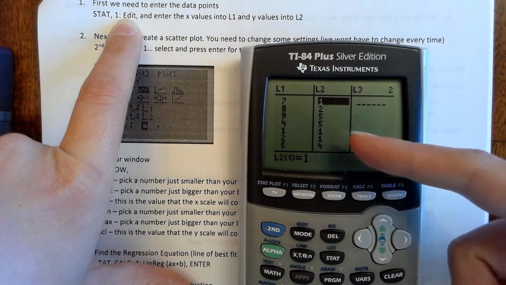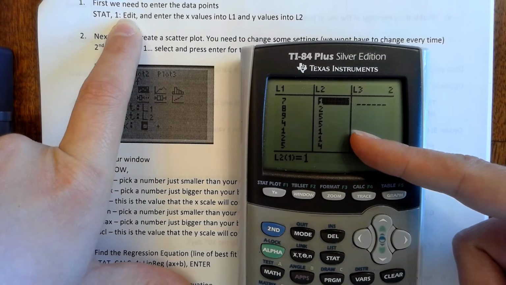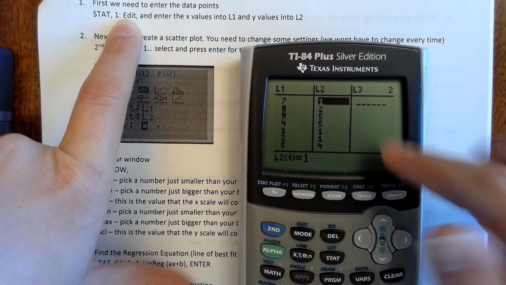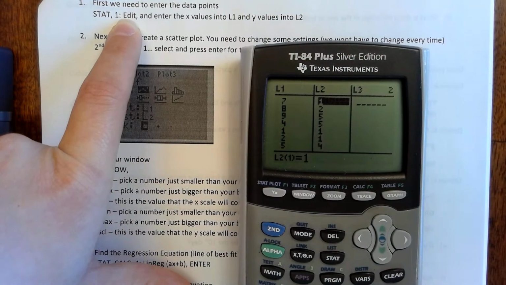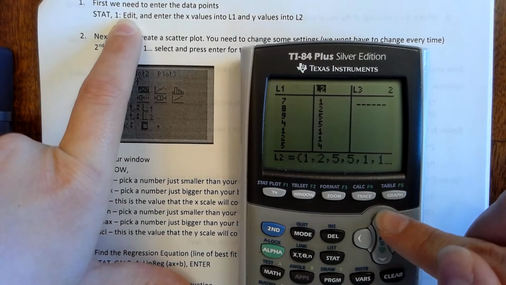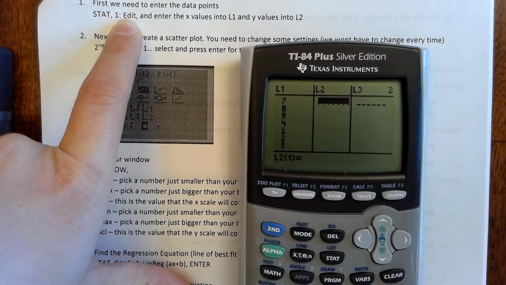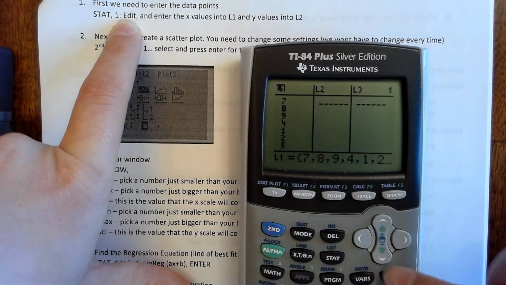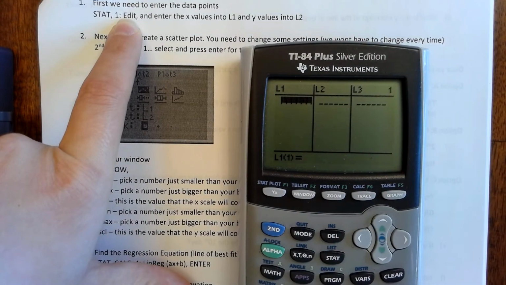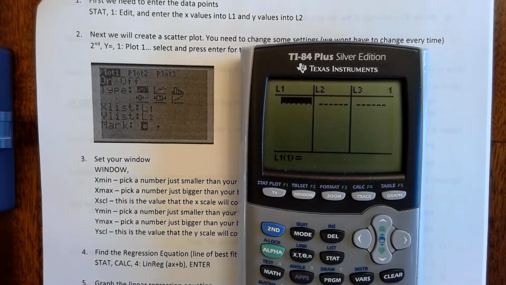So mine currently has stuff in it, and maybe yours does if someone else was using your calculator. And I'd like to clear it all real quick because I don't want to have these lists in there. So I go to the top, hit clear, and enter, and it clears the whole thing. And then I'm going to do that to that one here too, just to empty it all out. We don't need to reformat or reset your calculator every time to get rid of that.